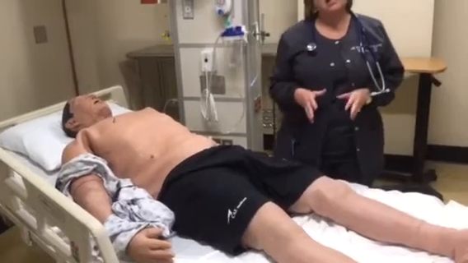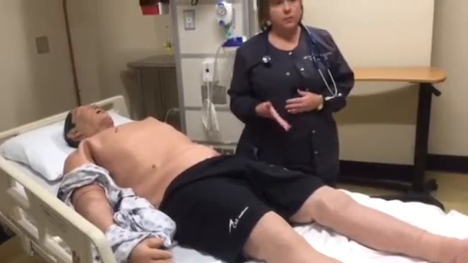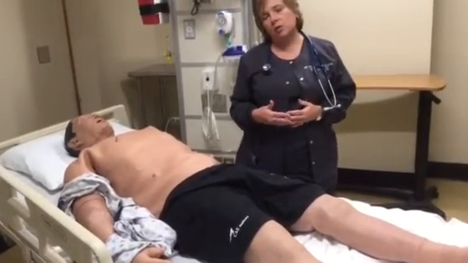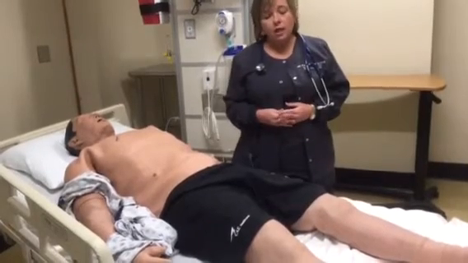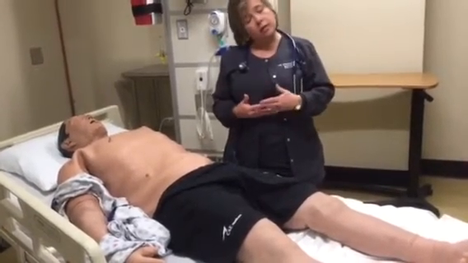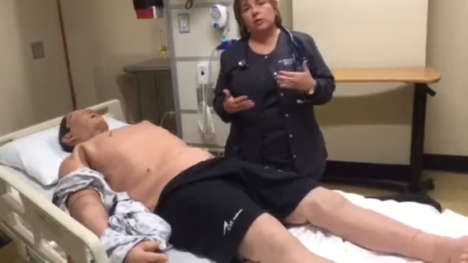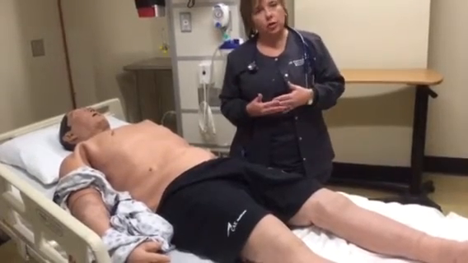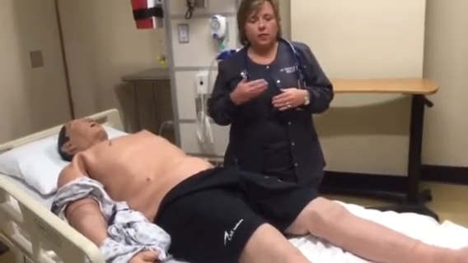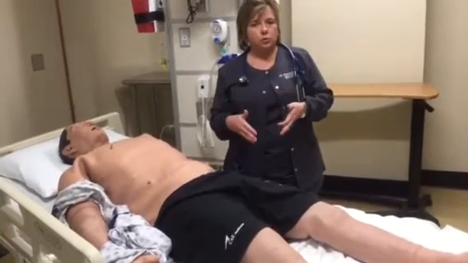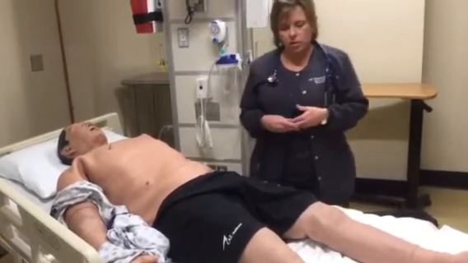And then we inflate the bulb with only 5 milliliters. So we do not inflate the bulb with 10 milliliters. If you insert a Foley catheter and you believe that you're where you should be and you don't have any urine return, then your faculty will tell you to proceed or to wait until you get urine return.